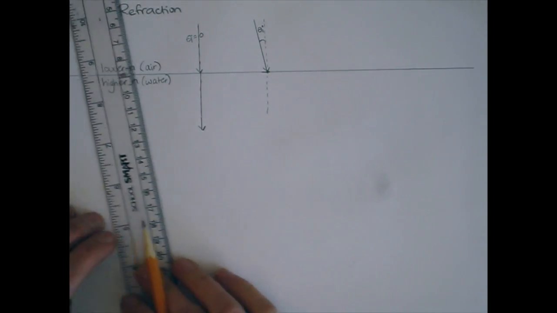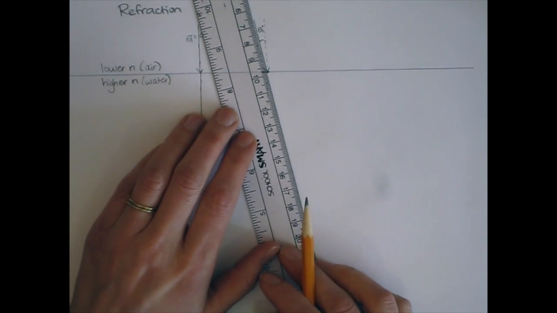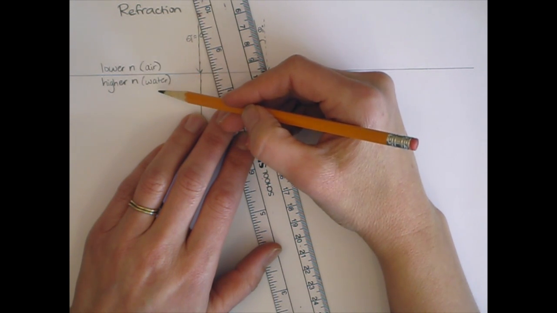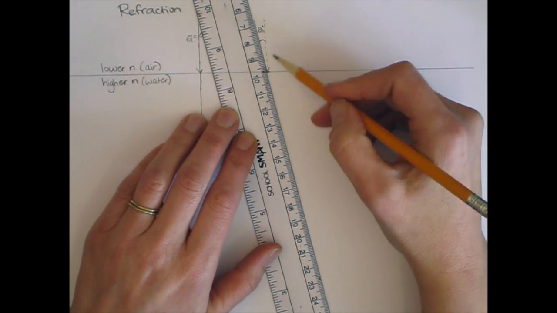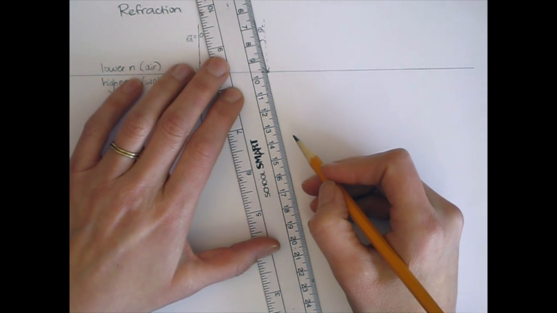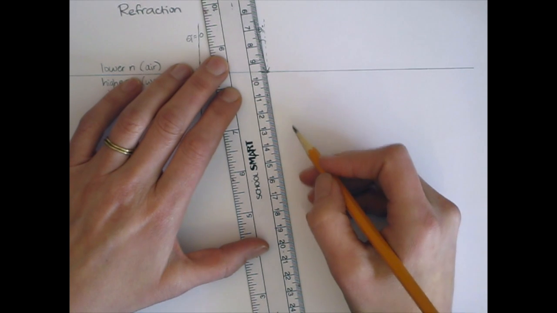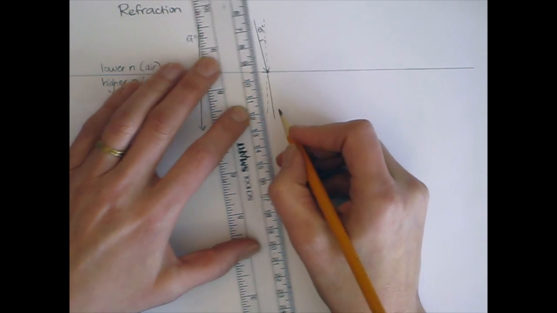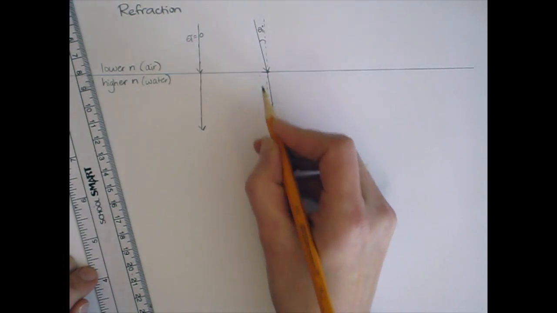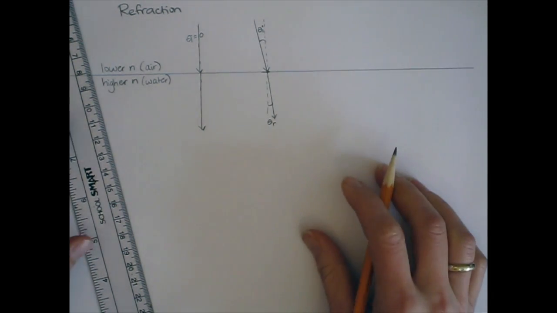And what we observed was that when this light ray goes from a material of lower index of refraction to a material of higher index of refraction, it does not go straight. What it actually does is it bends, and it bends towards the normal, so that the angle of refraction is smaller than the angle of incidence.